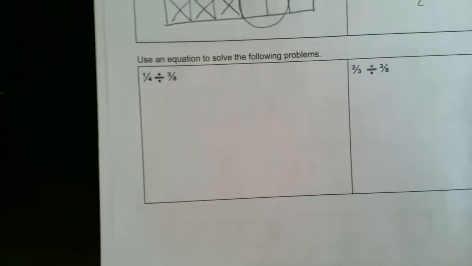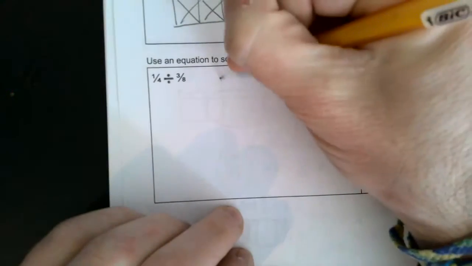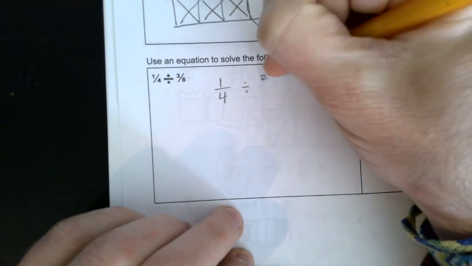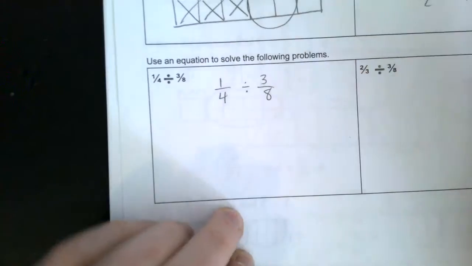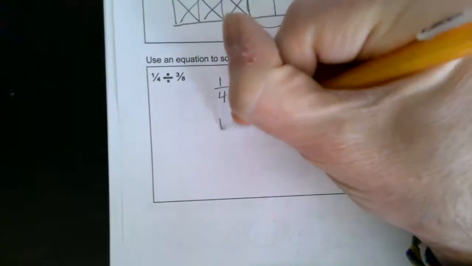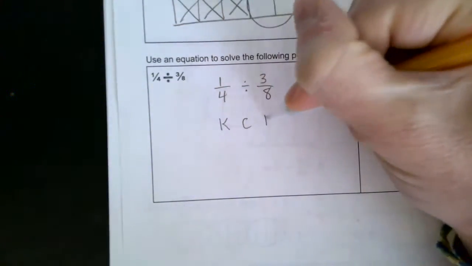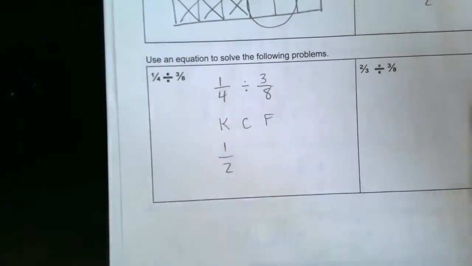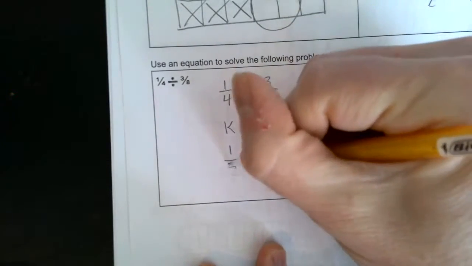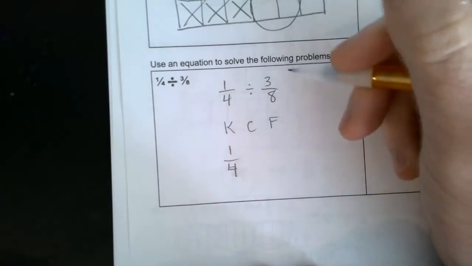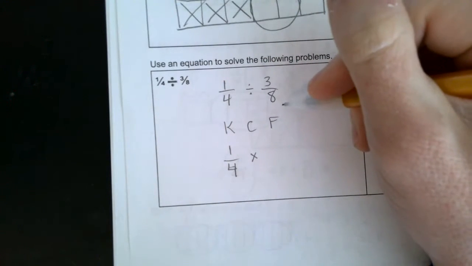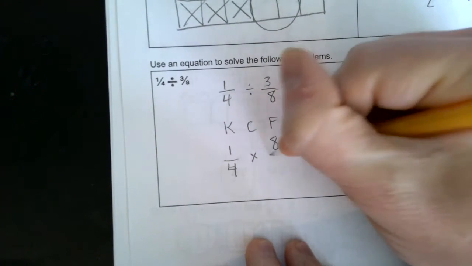I'm just going to zoom in here. So we have 1/4 divided by 3/8. And we're going to keep, change, flip. So we're going to keep the first fraction. Almost messed up on the keep, which is the easiest part. We're going to change the division to multiplication. And we're going to flip 3/8. It's going to become 8/3.